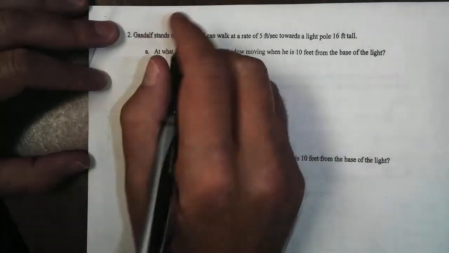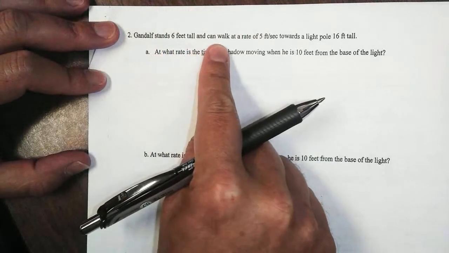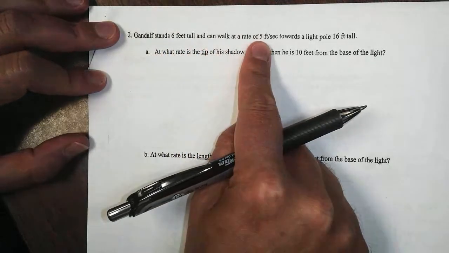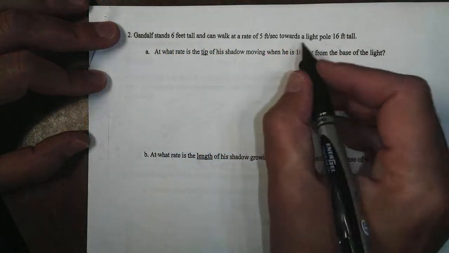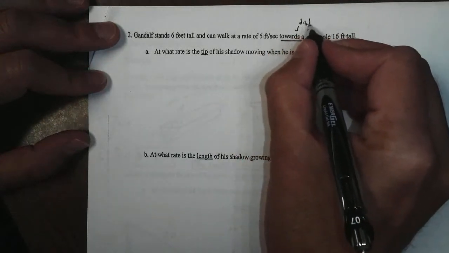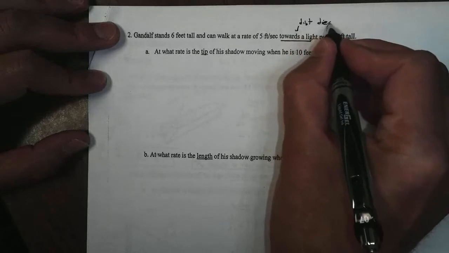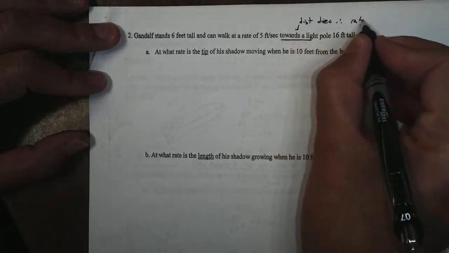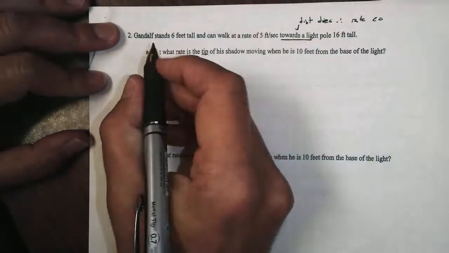It's just similar triangles. Gandalf stands 6 feet tall, and he can walk at a rate of 5 feet per second towards the light. Now we're walking towards the light, so what's happening to that distance? Remember, the distance is decreasing. So therefore, my rate here will be less than 0. It's going to be negative.